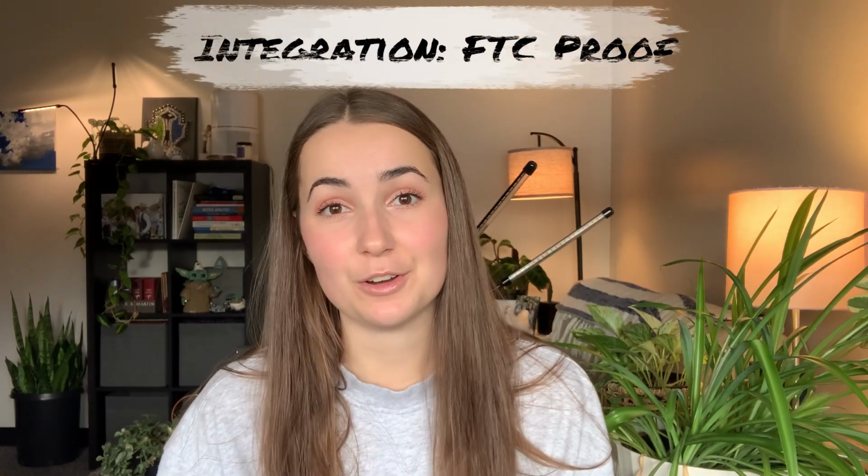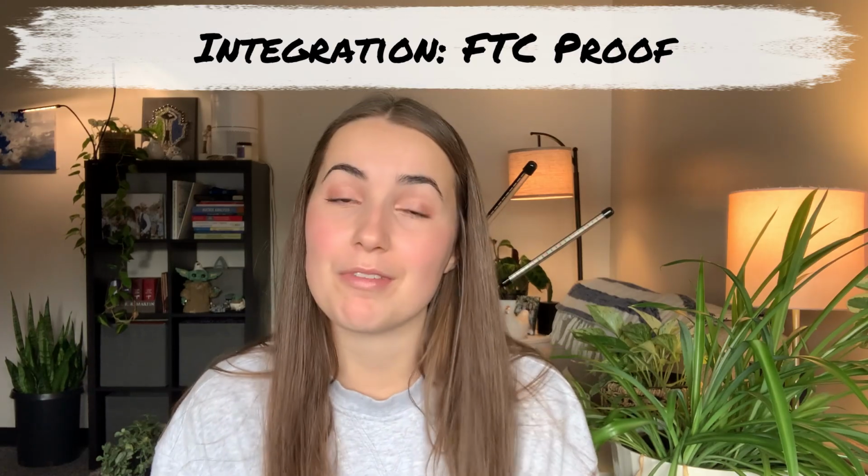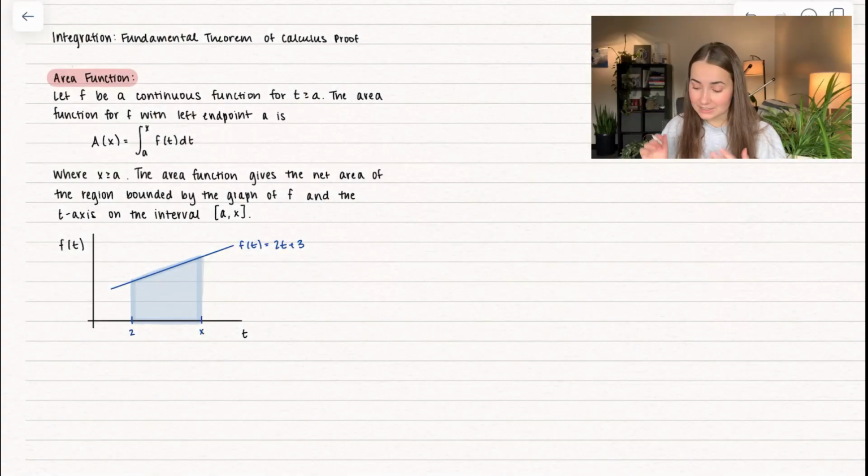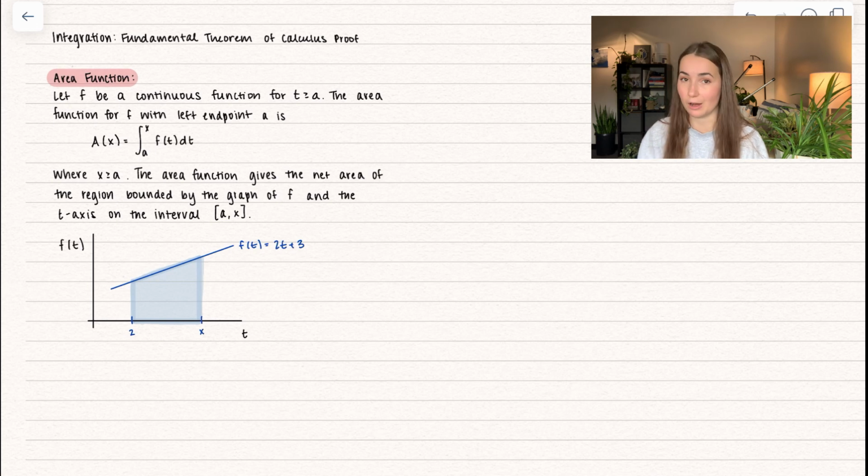Today we're continuing our integration series, so we're going to be talking about the proof of the fundamental theorem of calculus. So let's go ahead and dive into it. First we're going to define the area function.